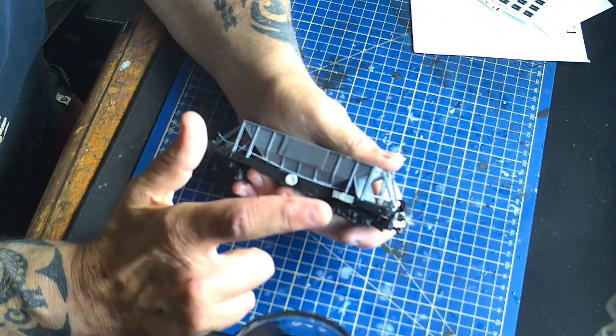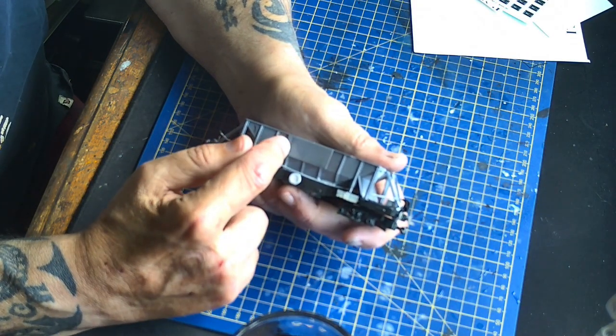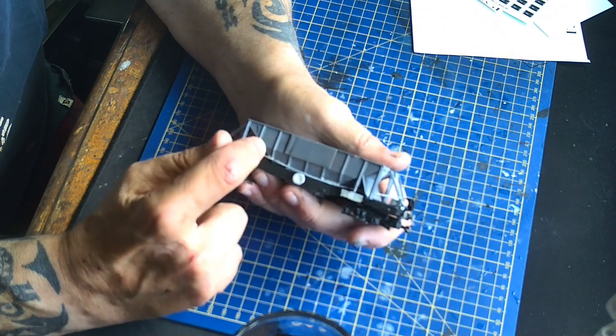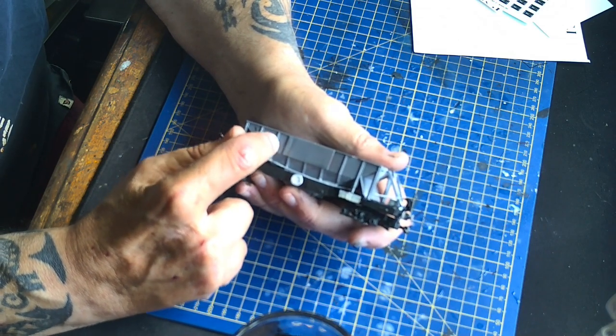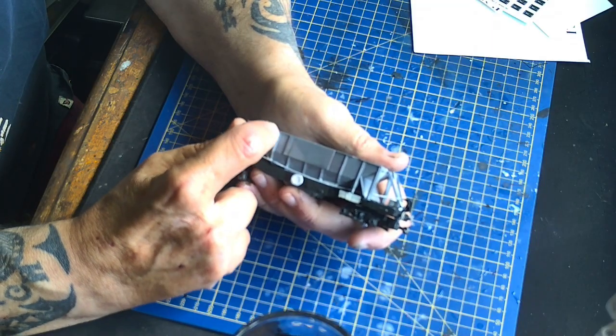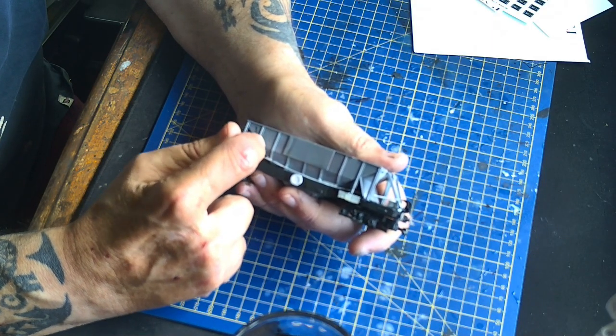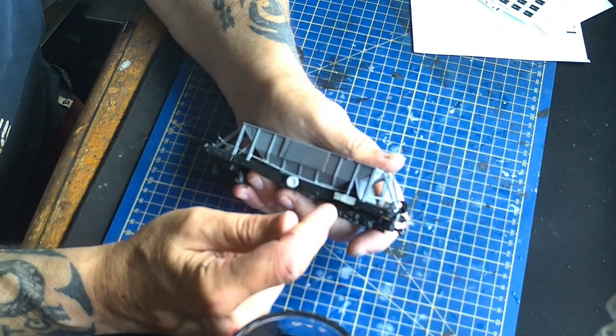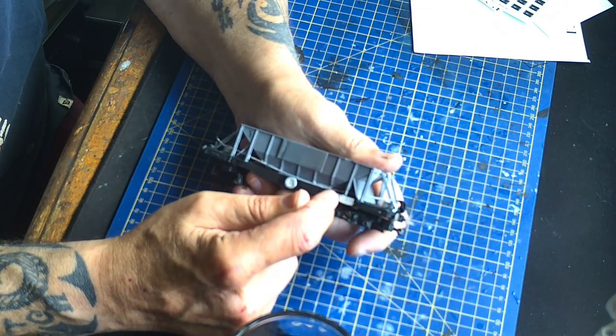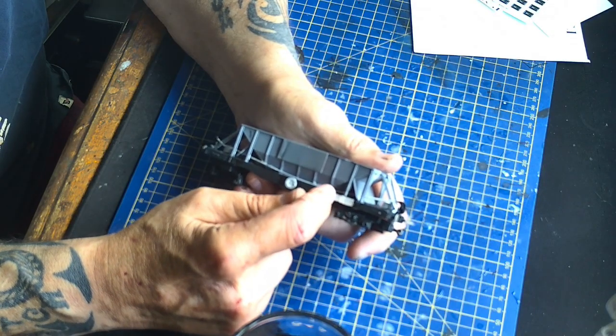So I printed my own transfer sheet. I've got the ICI logo for here. I've got the, what do you want to call it? It's like the information palette that says PHV 48 ton and its running number. Then I decided that I wanted to duplicate just the running number on the chassis.